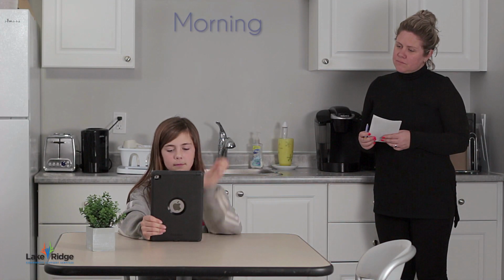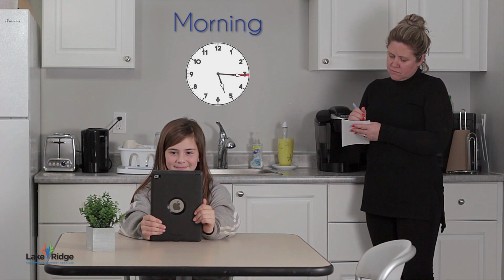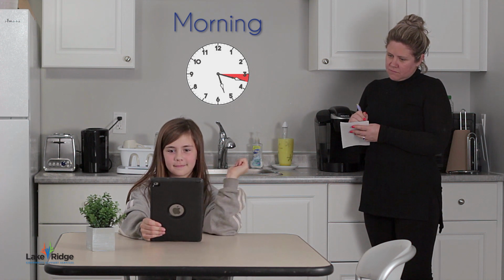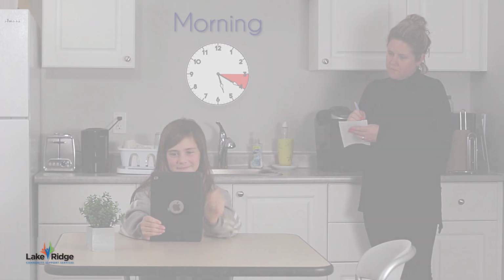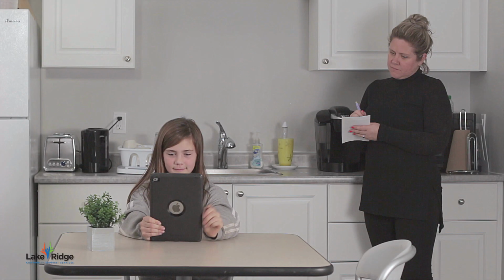Let's take a look at an example. Here, we will see a parent taking frequency data on her child's behavior of hitting the table with her elbow. The parent takes this data for 5 minutes at a time, 2 times a day.